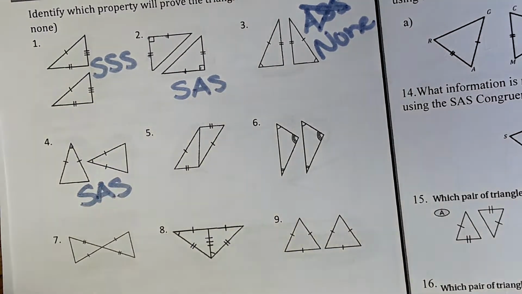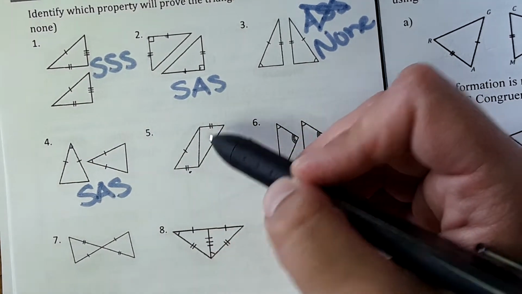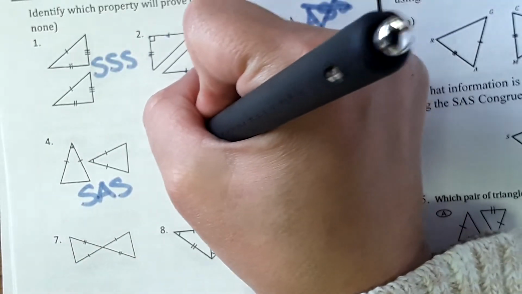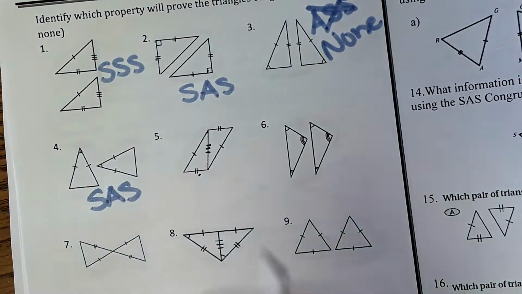Number five, it only has two of the sides labeled. It says, okay, we have side, side, but they share this side. And because of the reflexive property, we know if they share the side, then the side equals the side. So therefore, we have side, side, side.